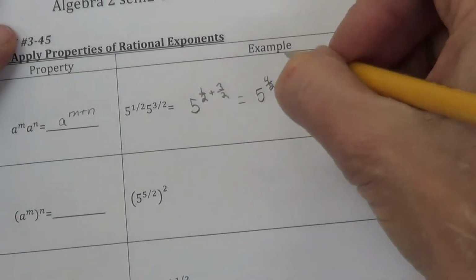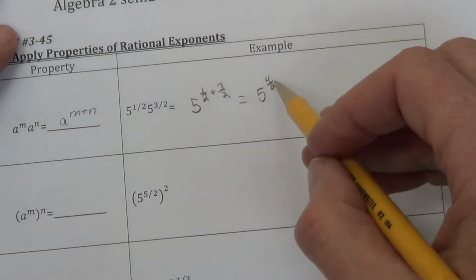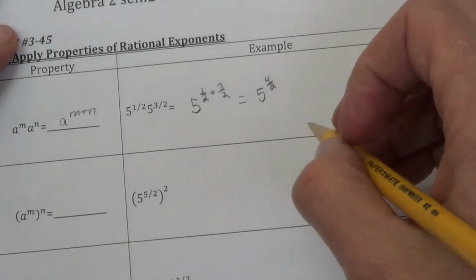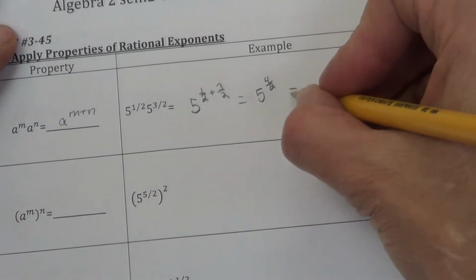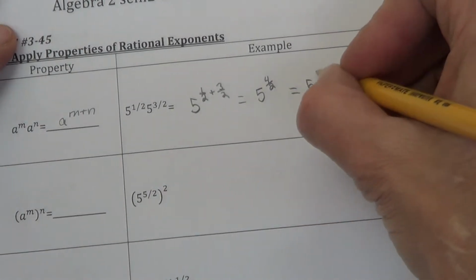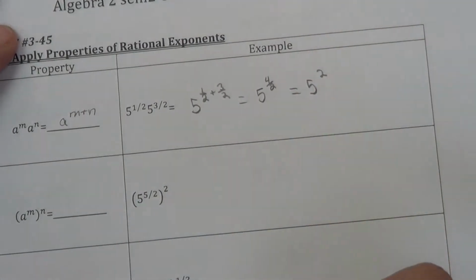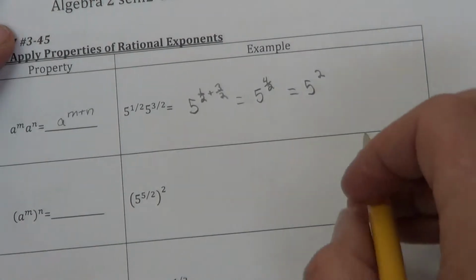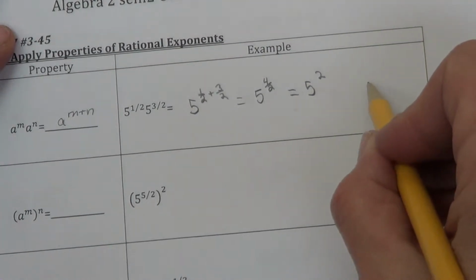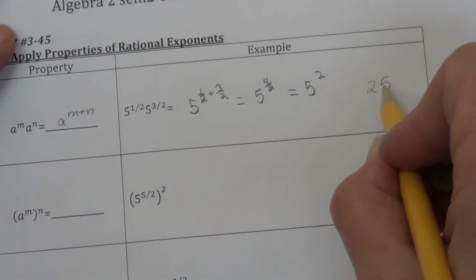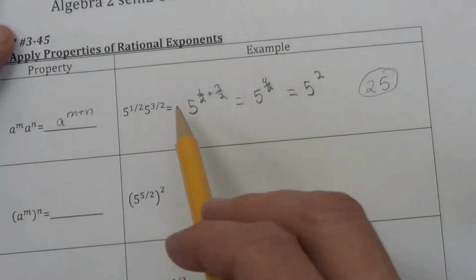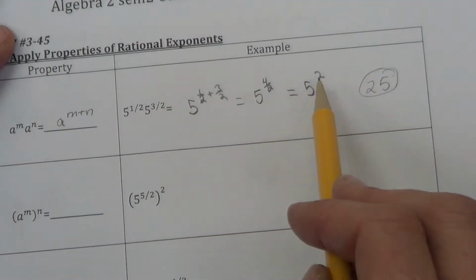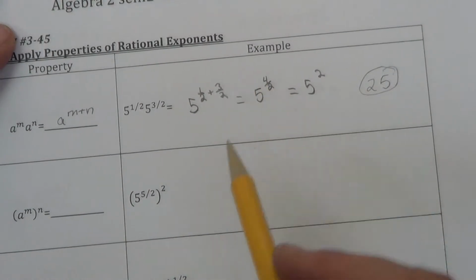Well, 4/2 can reduce. 2 will go into 4 2 times. So that would be 5 squared. And that's how you would end it. Now, since it's such a small number and you can easily figure it out, on a regular problem, you'd go ahead and say that that's 25. I want to just show you in these rules what happens with the exponents. So that's why I'm focusing on that.